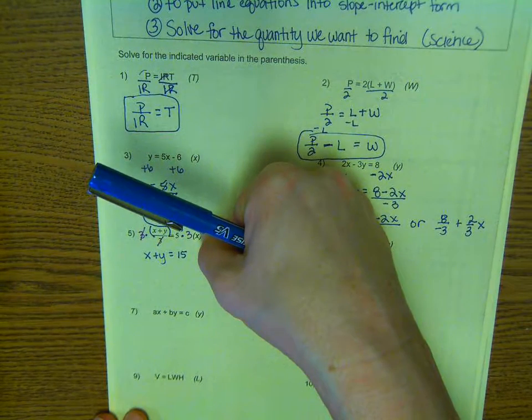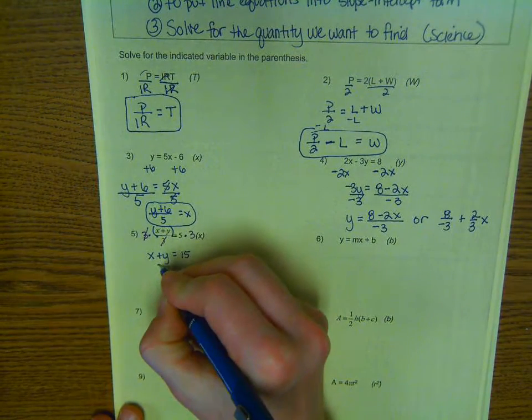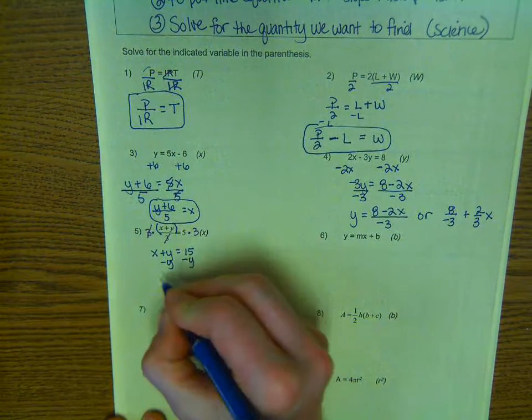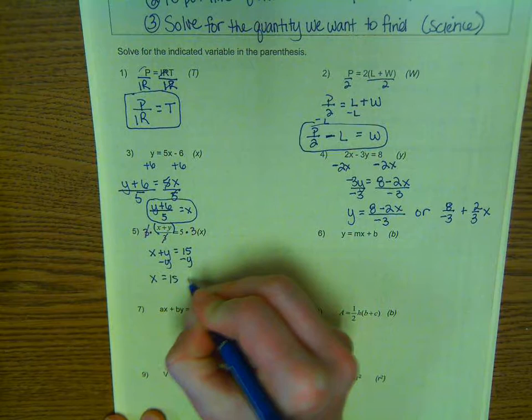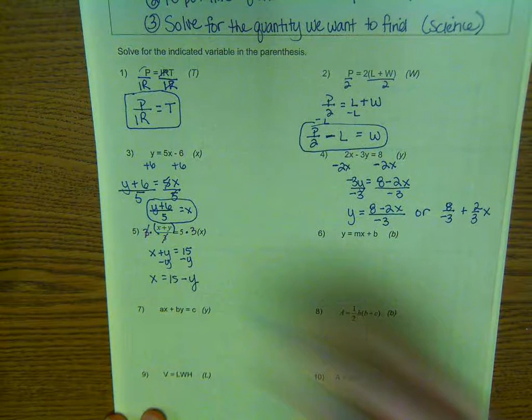Remember, this says I'm solving for x, okay? So, what do you think? Subtract y. Nice. We're going to subtract y from both sides. So now I have x equals 15 minus y.